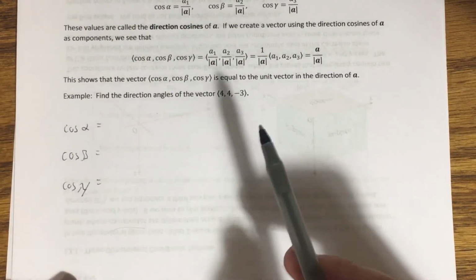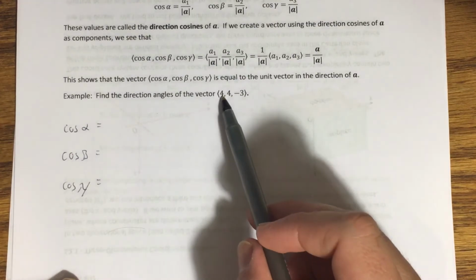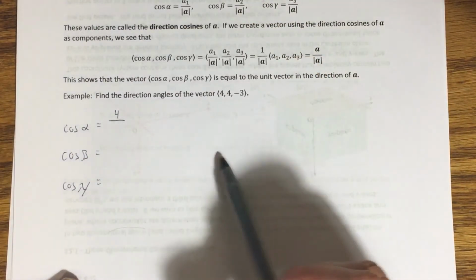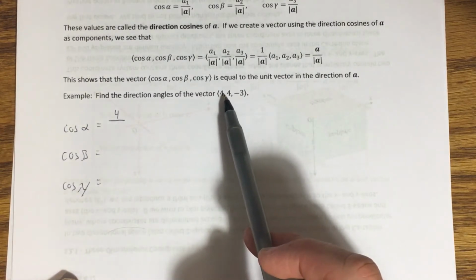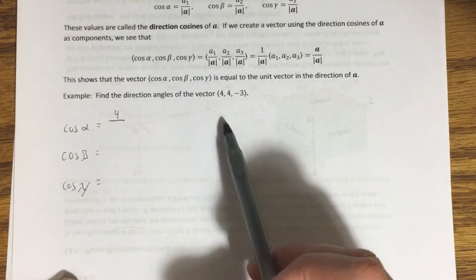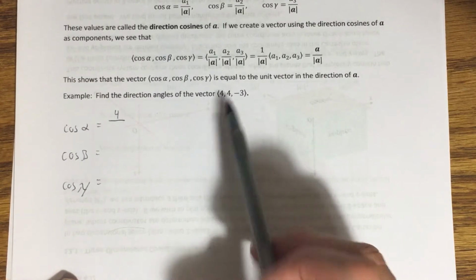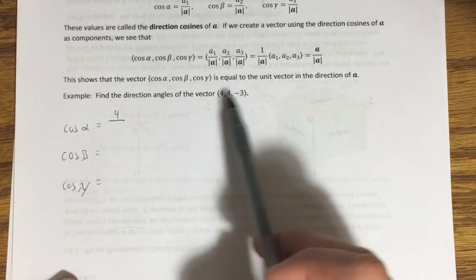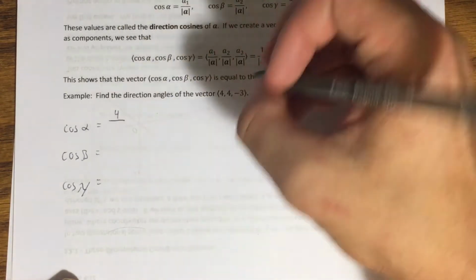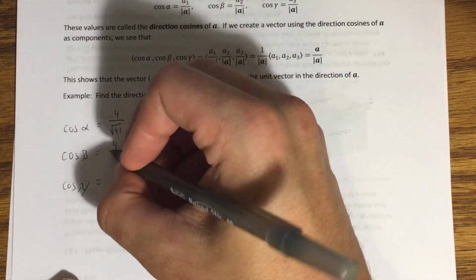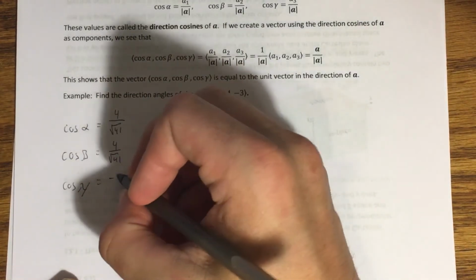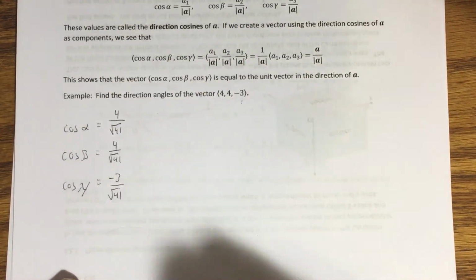But based on the work that we did up there, cosine of alpha should equal the first component of this vector, 4, over the magnitude of this vector, which we're going to compute mentally. Remember, it's the square root of the sum of the squares of these numbers. 4 squared is 16, plus another 16 is 32, plus negative 3 squared would be 9, so 32 plus 9, that would be 41, making this the square root of 41. Notice beta is the same thing, 4 over root 41, and then we have negative 3 over root 41 right here. Okay?